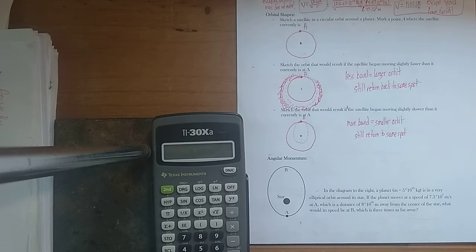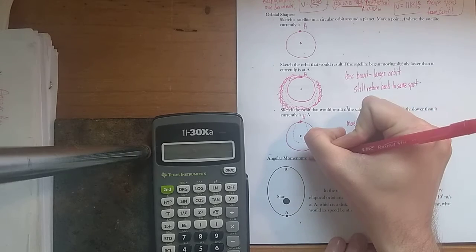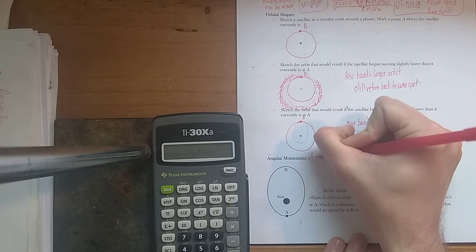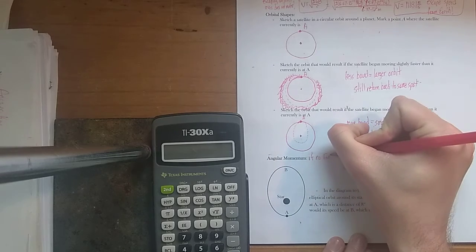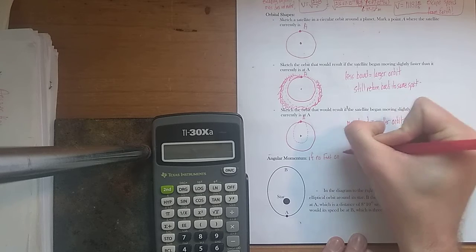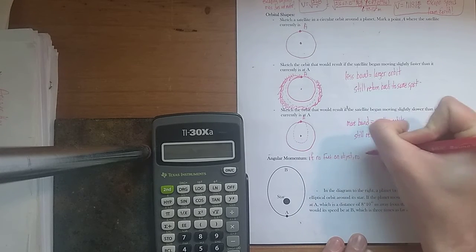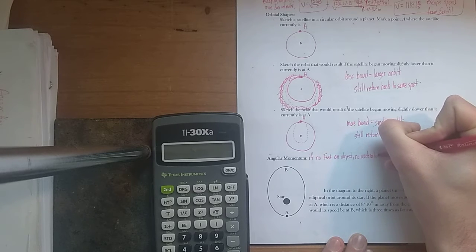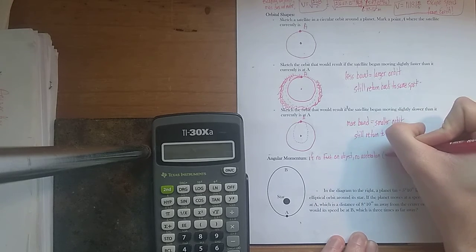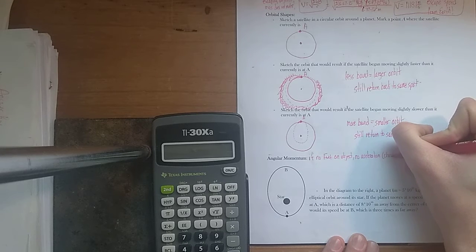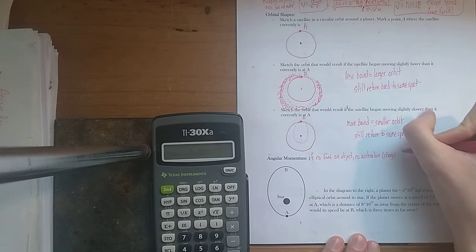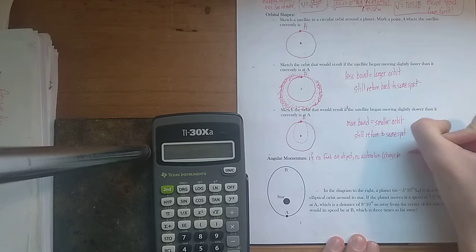And at the beginning of the year, you learned that if there is no net force on an object, then the object does not accelerate. No acceleration. And what that also boils down to is if an object doesn't accelerate, that means its momentum does not change.